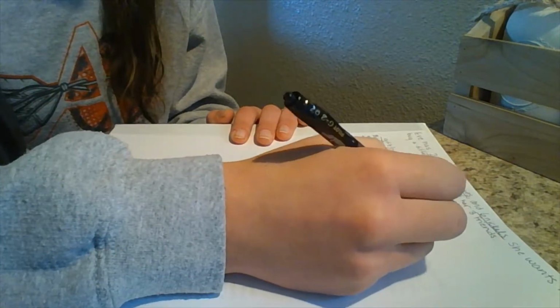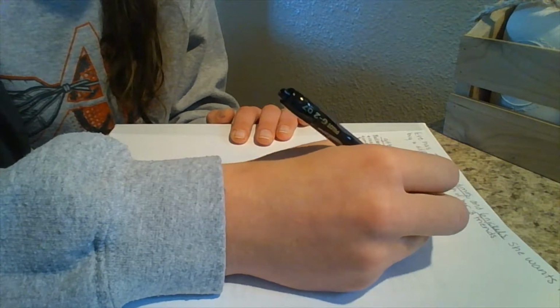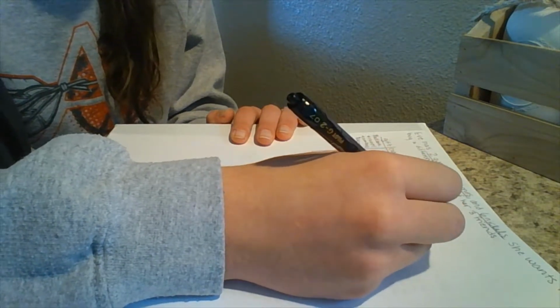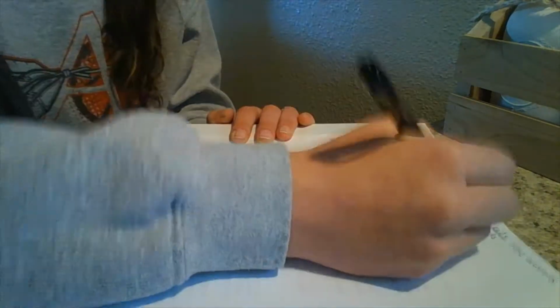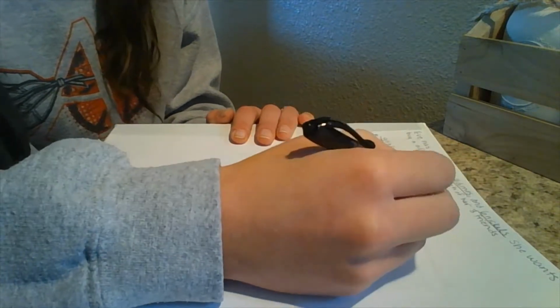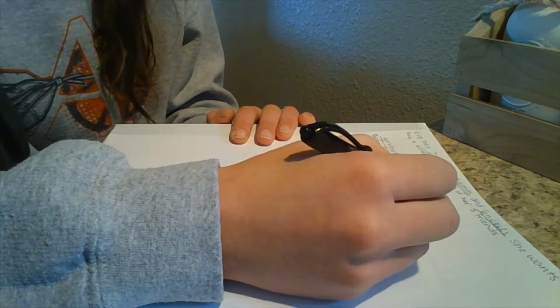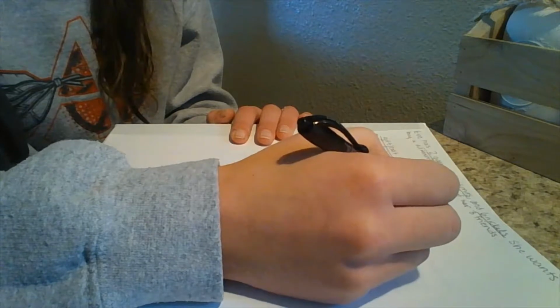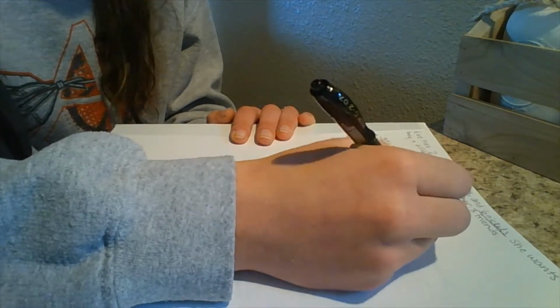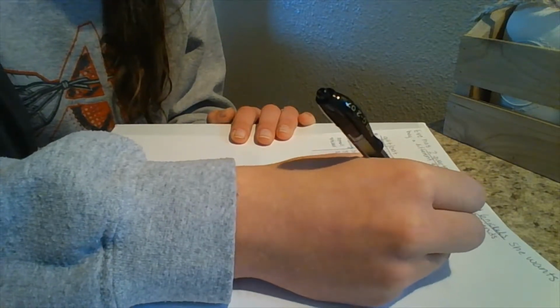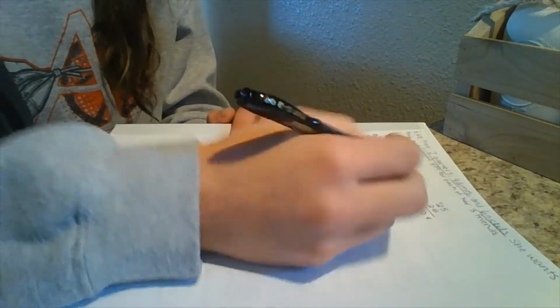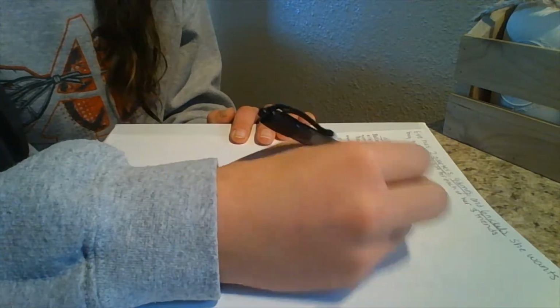So I'm going to add the 5s, and 2 5s are 10, so I write the 0 down here and carry the 1 up here, and then I add 1 plus 2 plus 2 again is 5. So how many cents is 2 quarters? Yes, 50 cents.